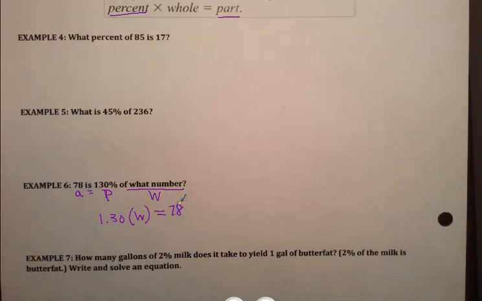So how would I solve this? Good. I would divide by 1.3 or 1.30, whichever one you have. So then W would equal 78 divided by 1.30, which is what? Excellent. It is 60. Okay, so 78 is 130% of what number? And the number is 60. And that should make sense because 78 is more than 30, but 130% is more than 100%.